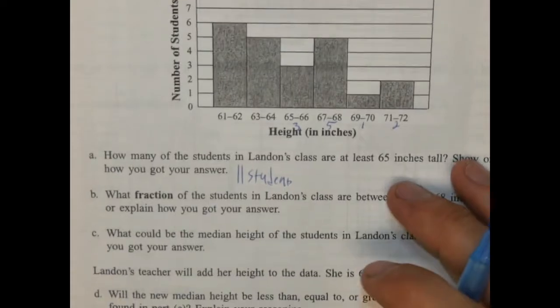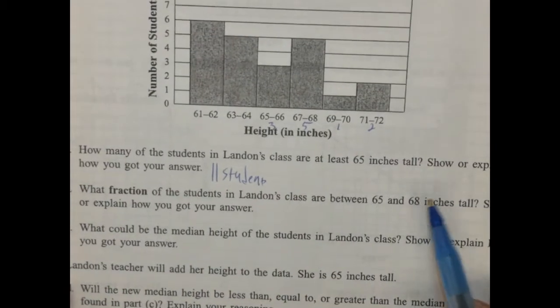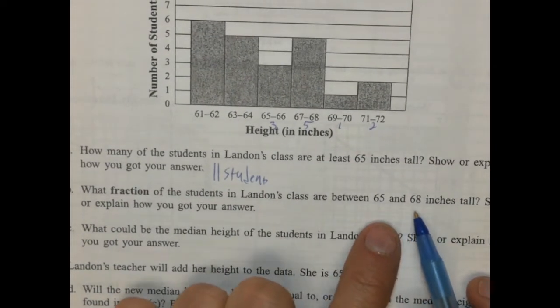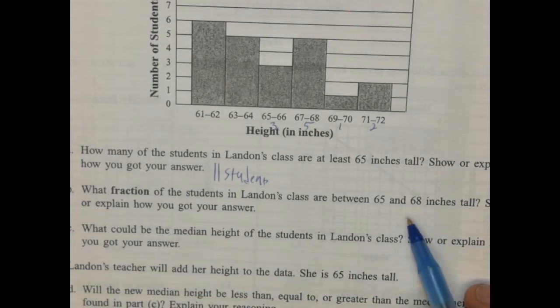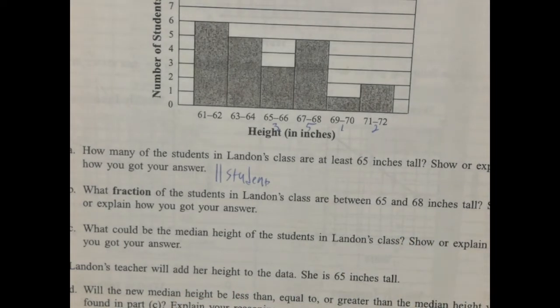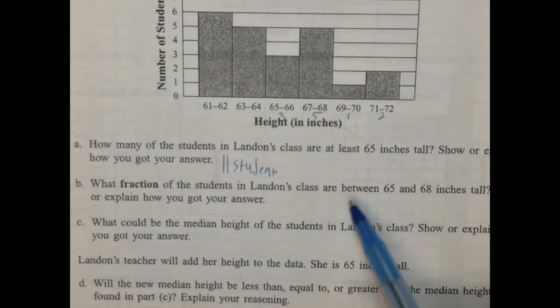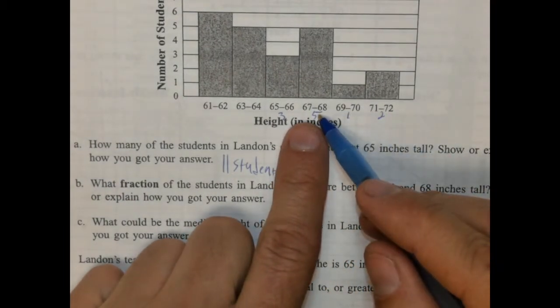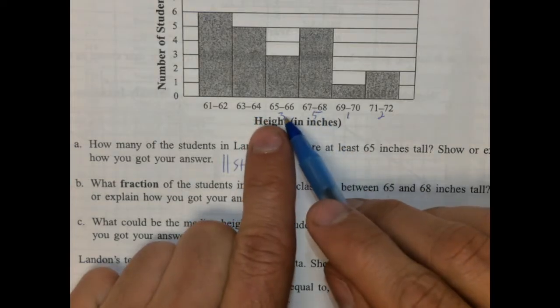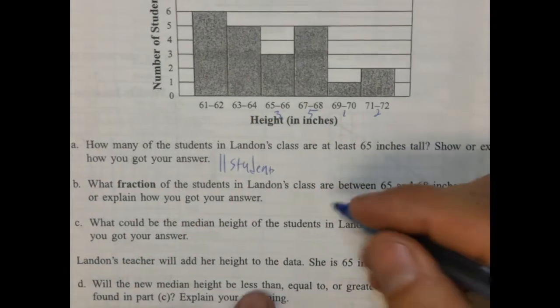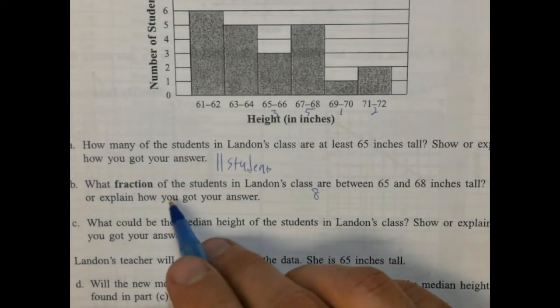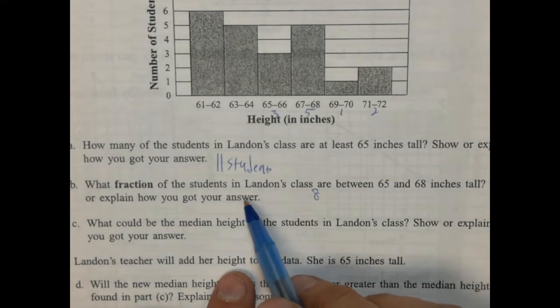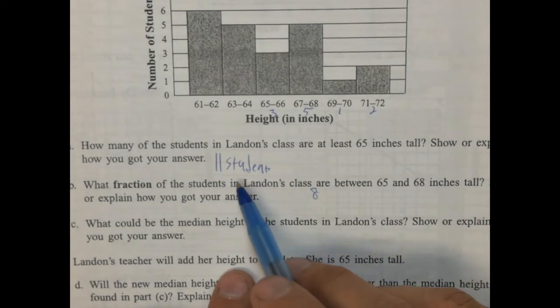Okay. What fraction of the students in Landon's class are between 65 and 68 inches tall? Show or explain. Okay, so between 65 and 68 is this column right here, these 2 columns. So there's 8 total here. This is what fraction of all the students. So the bottom number is going to be the total students in the class. So let's count them all up.